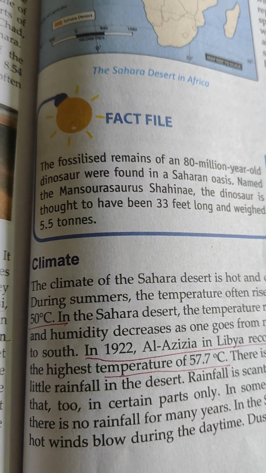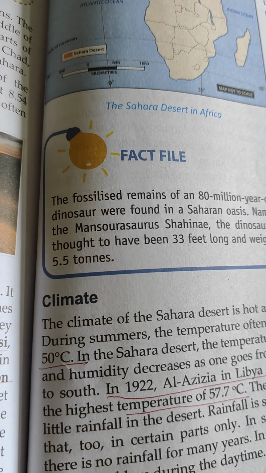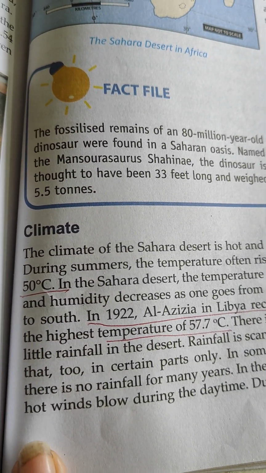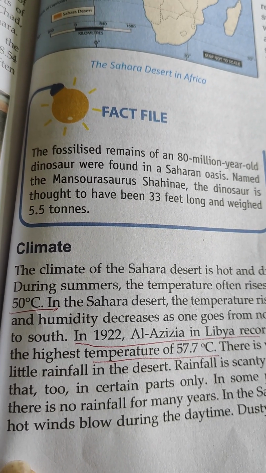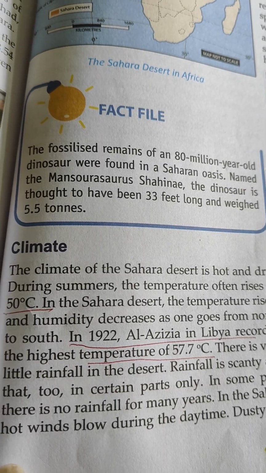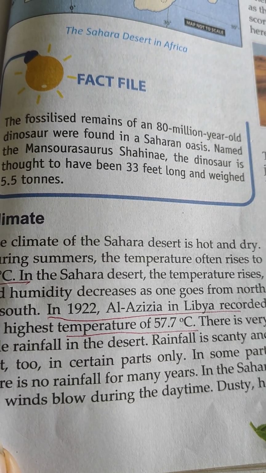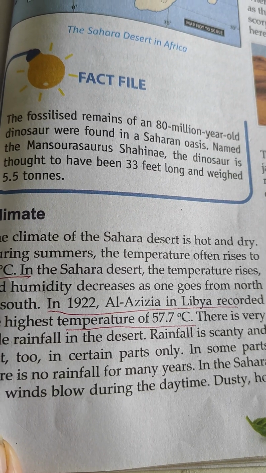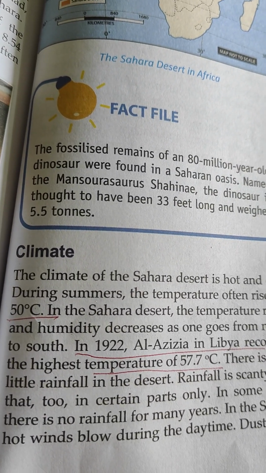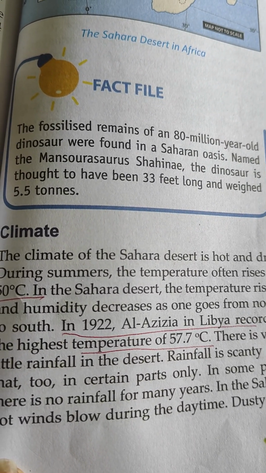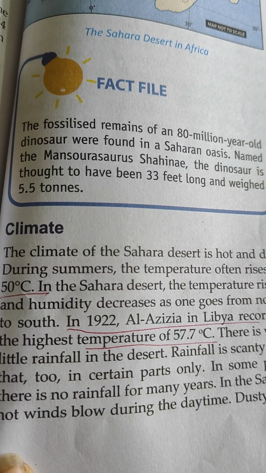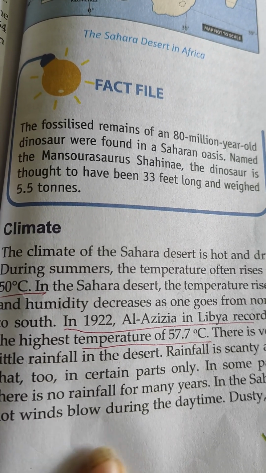Climate, that we know, is hot and dry during the summers. Temperature often rises to 50 degrees centigrade. In 1922, Al Azizia in Libya recorded 57.7 centigrade. There is very little rainfall, scanty rainfall, and in some parts there is no rainfall.